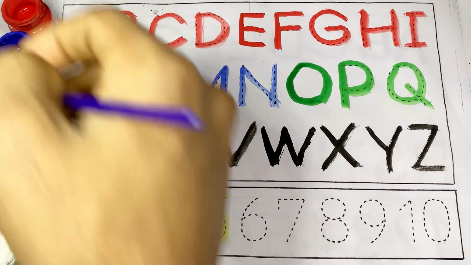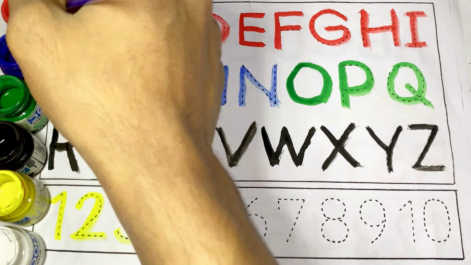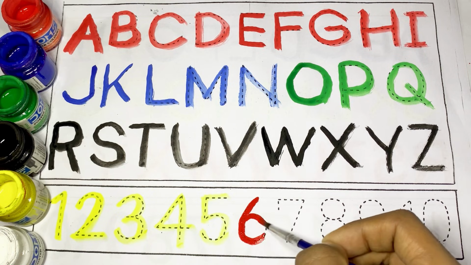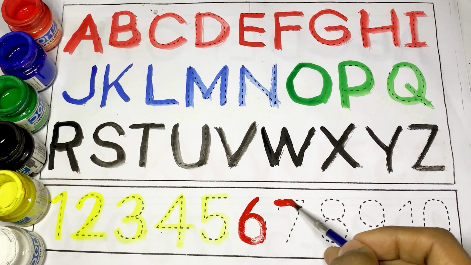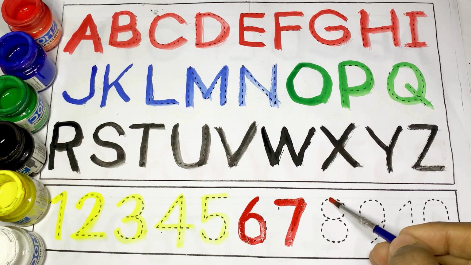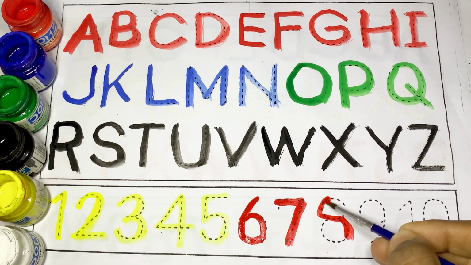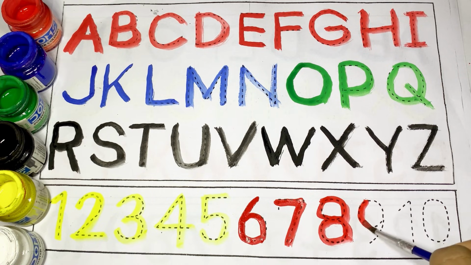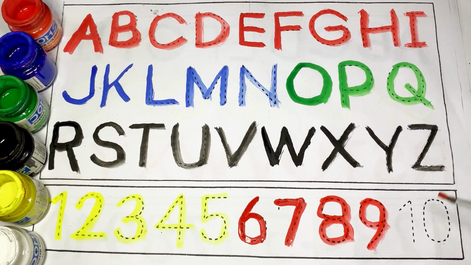The numbers of 6 is S-I-X, 6. 7 is S-E-V-E-N, 7. 8, E-I-G-H-T, 8. 9, N-I-N-E, 9. 10, T-E-N, 10.